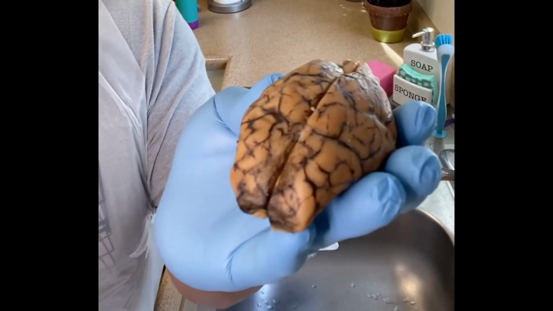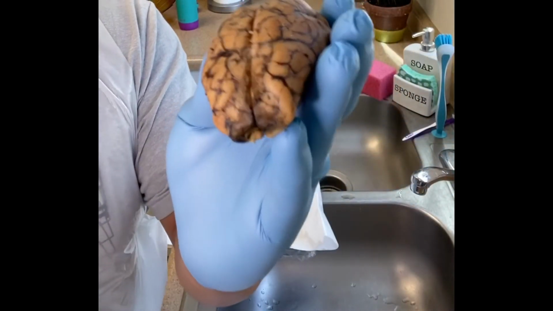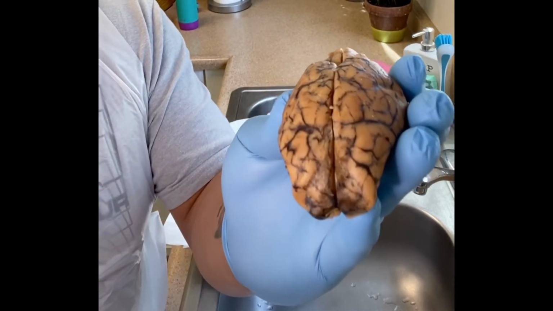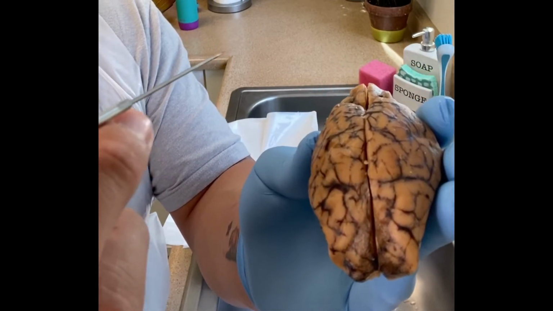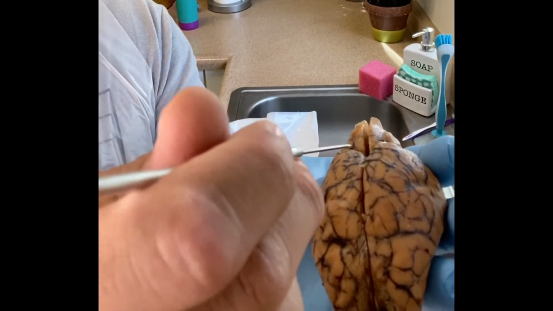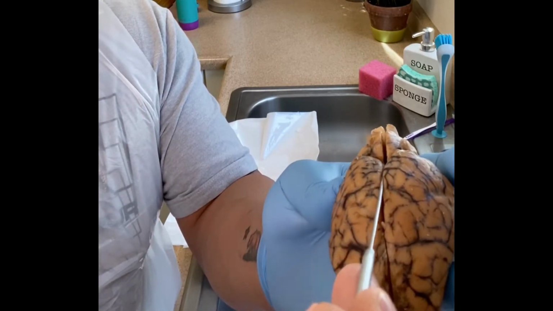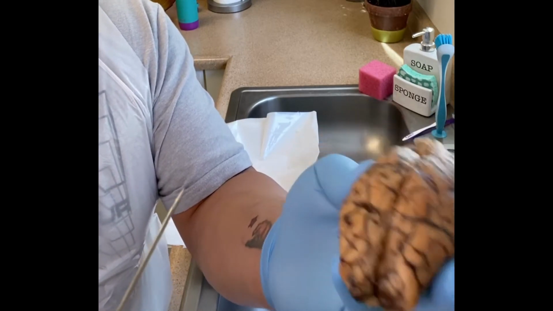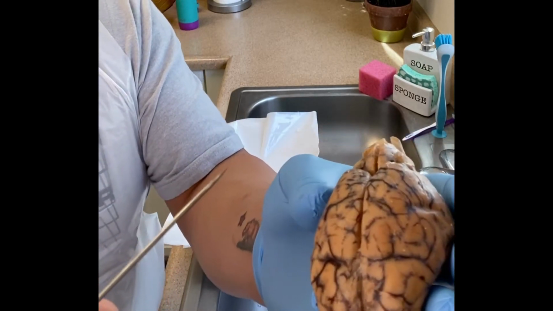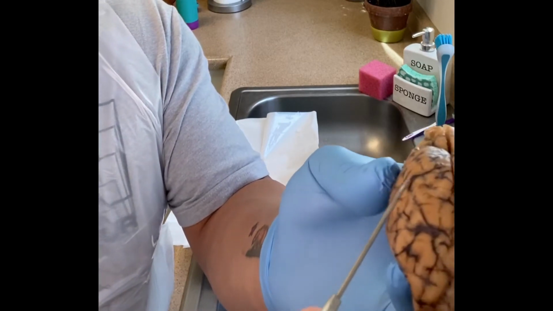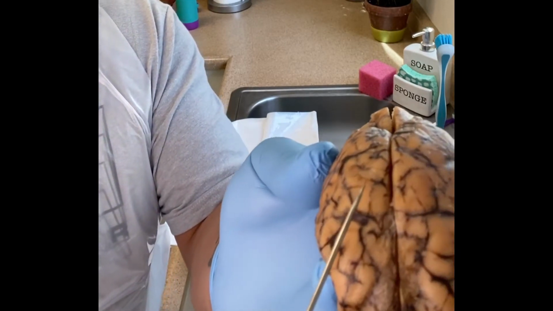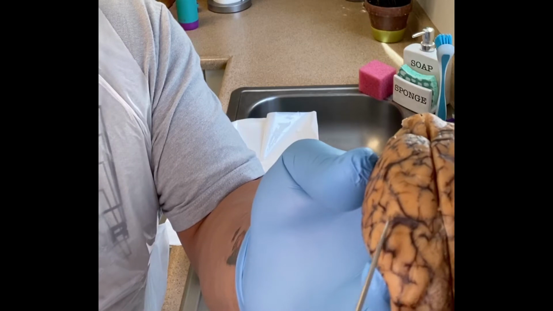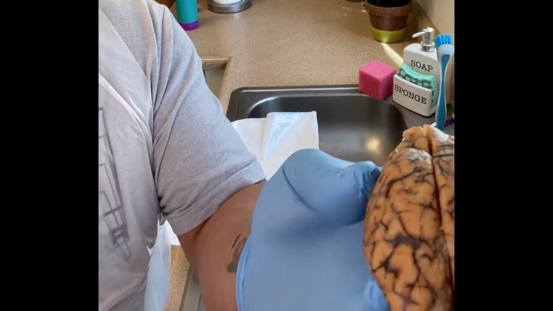So the first part I'm going to be going over is the exterior of the brain, which this front part here is the cerebrum, and it is divided by the longitudinal cerebral fissure, which is this deep part right here that separates the two hemispheres. And then we also have the gyrus, which is like this part right here. And then the sulcus, which is like the folds that you see here. And that is the external part.